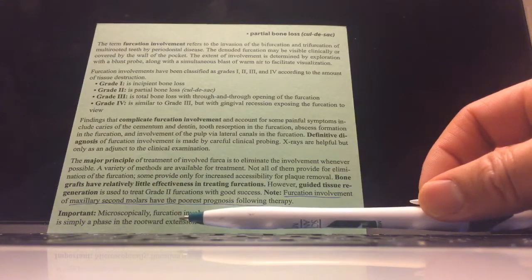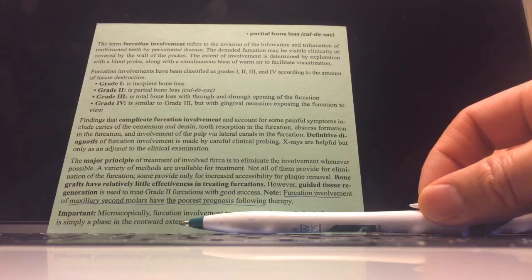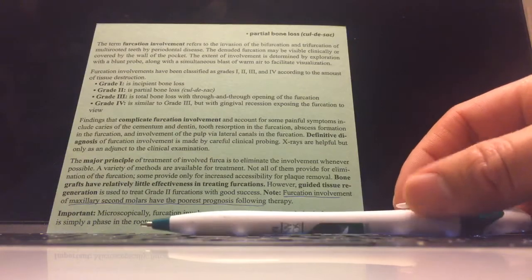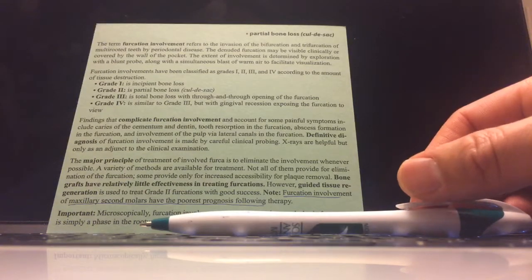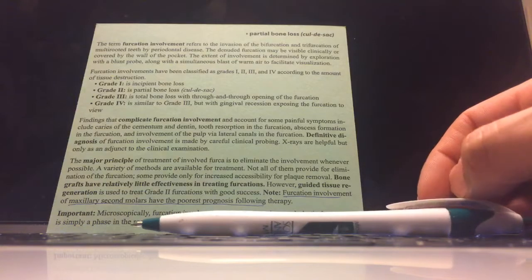Important: microscopically, furcation involvements present no unique pathologic features. It is simply a phase of the rootward extension of the periodontal pocket.